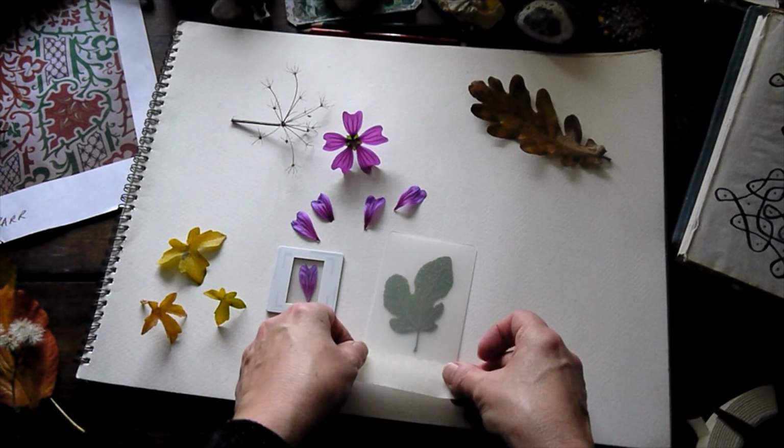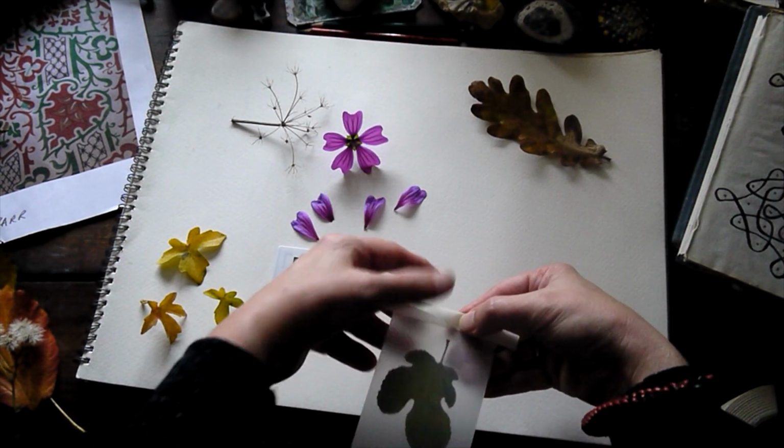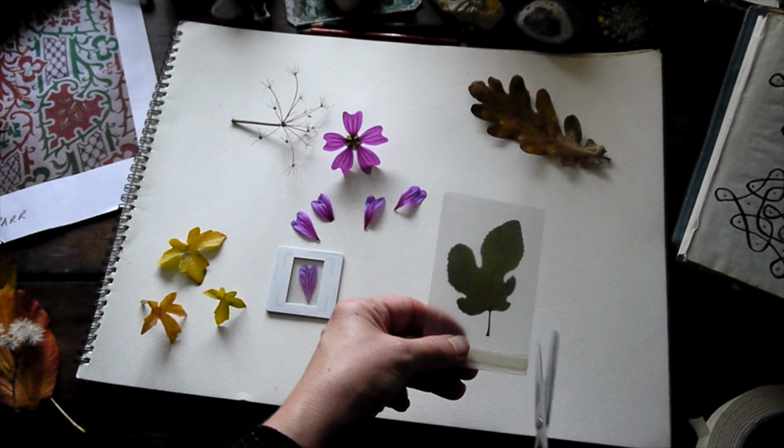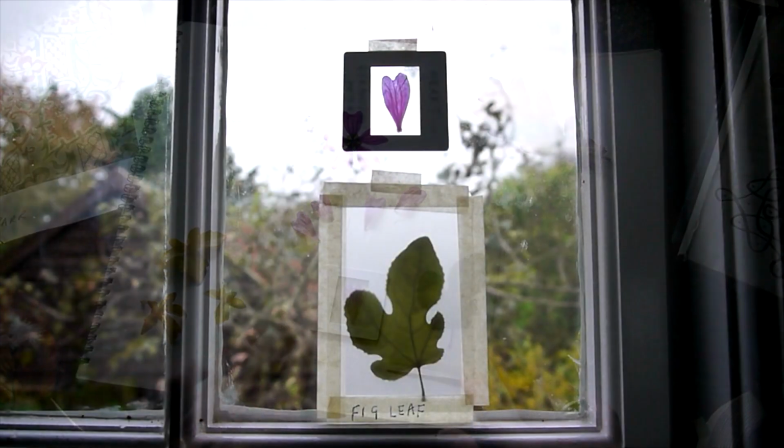Look at your nature slide and your photos, if you took any, as inspiration for creating an elaborate pattern based on nature.